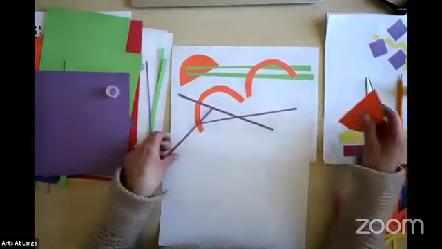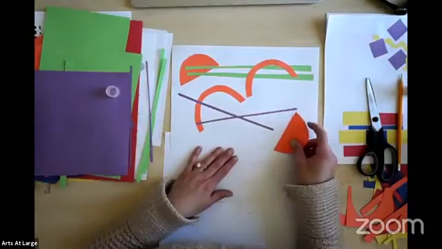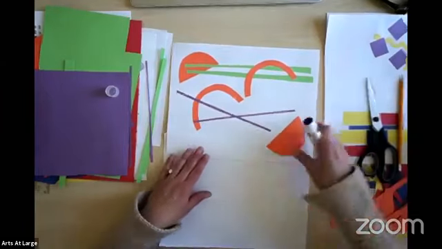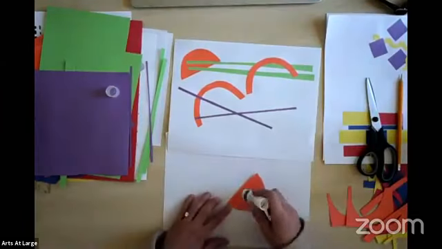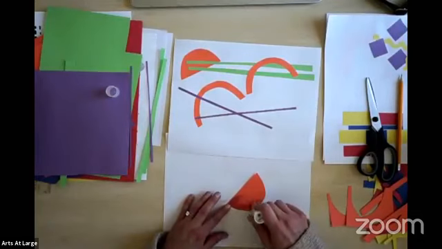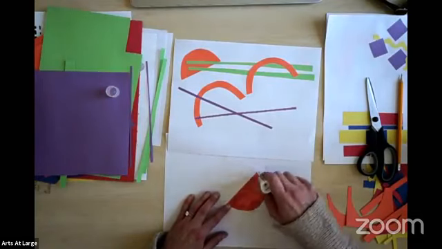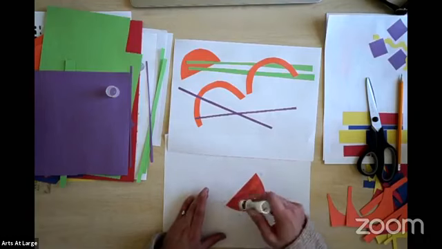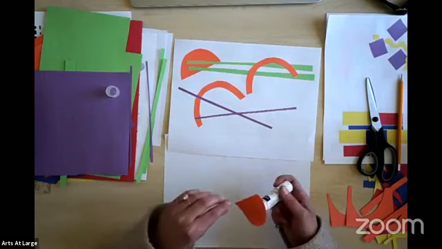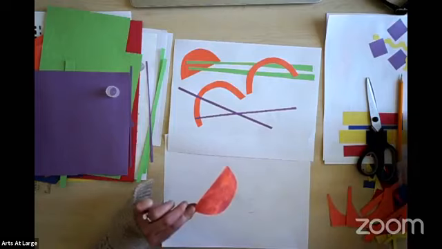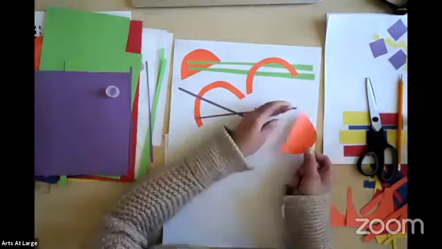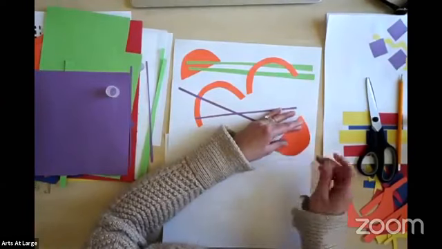Now, let's just find a place for this half circle really quick. I think we originally talked about it going there, so I'm going to do that. We'll fit it right into that little corner. And again, if you don't want pencil lines on your final shapes, make sure you glue on the side that has the pencil lines, because then we're hiding those.